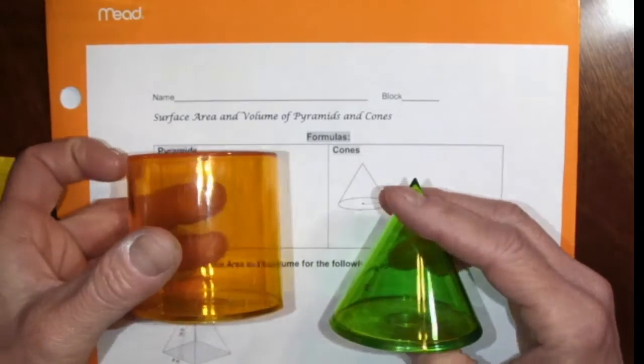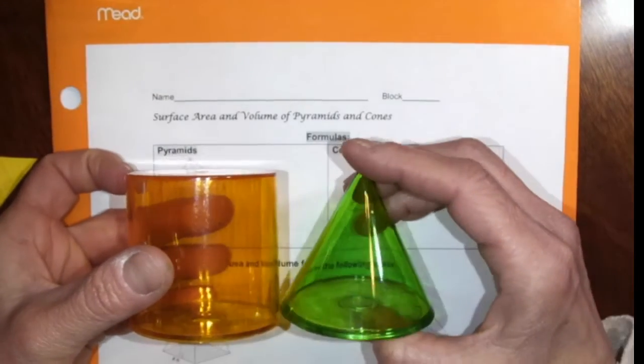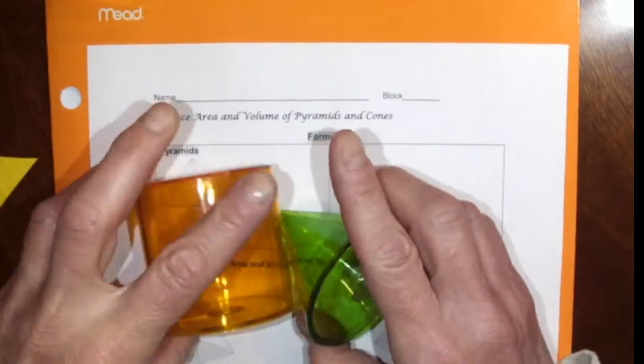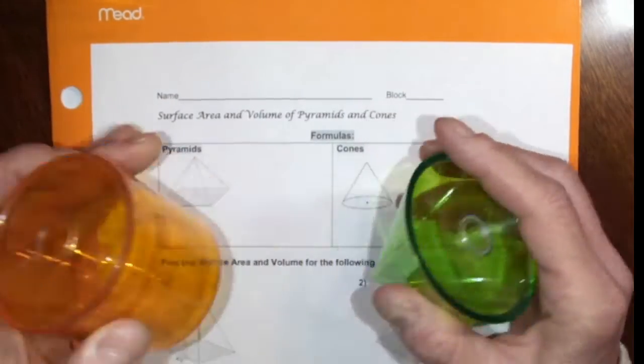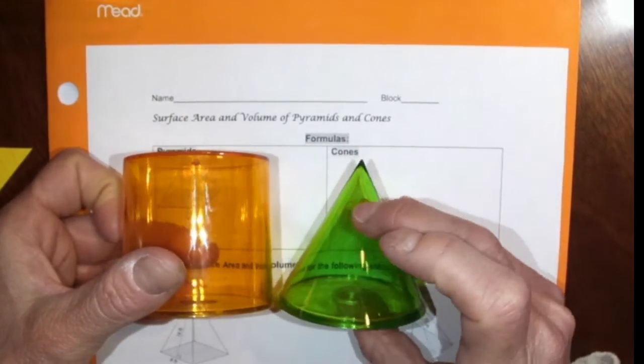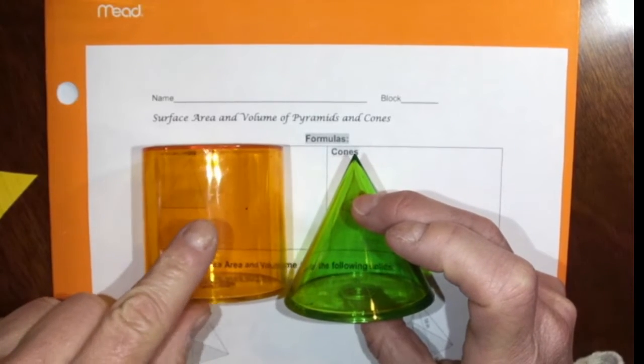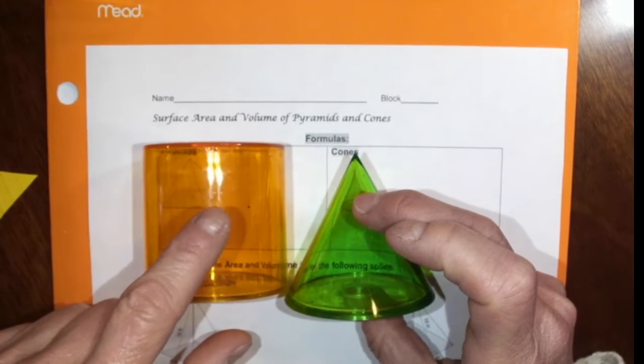And the same demonstration can be shown for the relationship between the cylinder and the cone. If I have the same height and the same base, it just so happens that the volume of the cylinder is 3 times as big as the cone. So the volume of the cylinder, remember, was pi r squared times h.